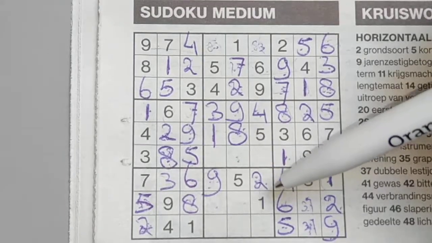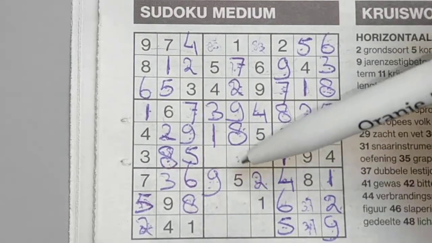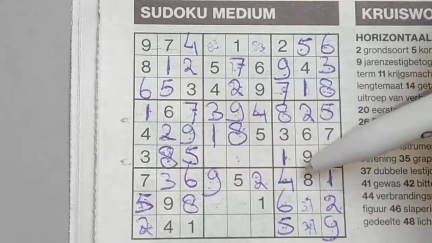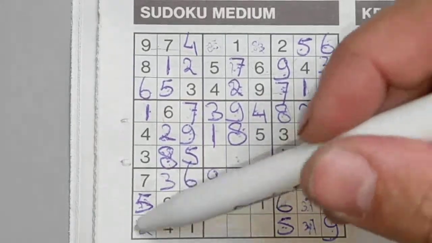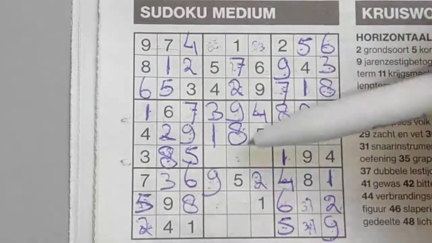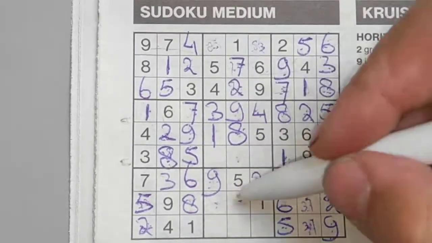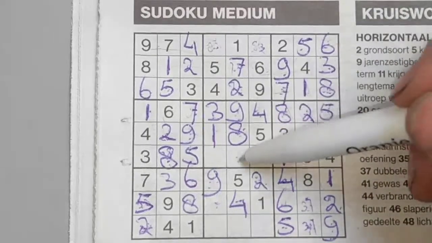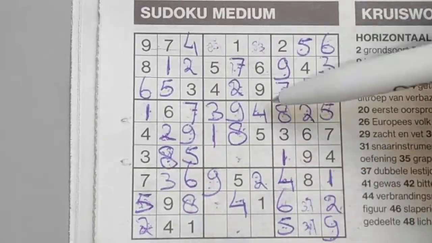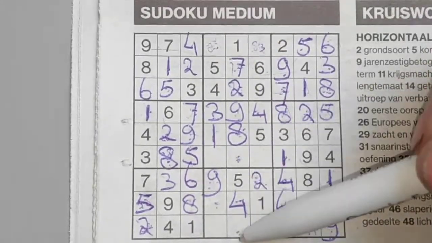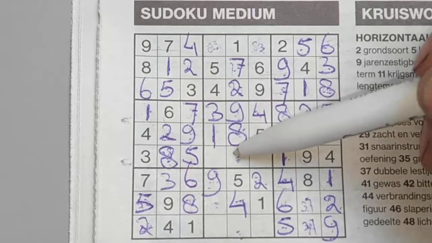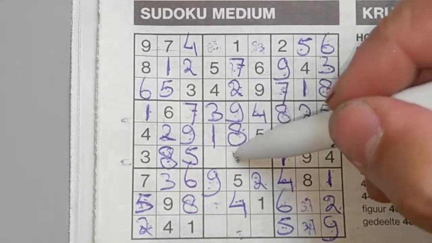The numbers 3, 7 and the number 4. 4 in this row, 4 in the last row. So in the row between, the only 2 places for the 4 are here or there, but I see here 4, no 4 there, 4 should be here. 2 numbers left in the middle column for the numbers 3 and 6. 3 and 6, I cannot fill yet.